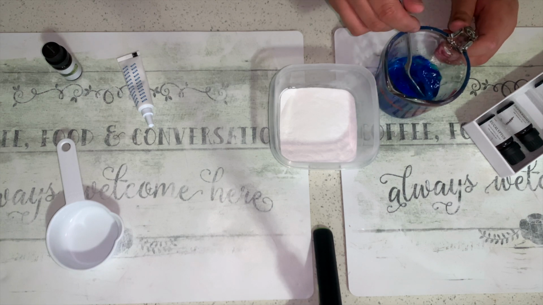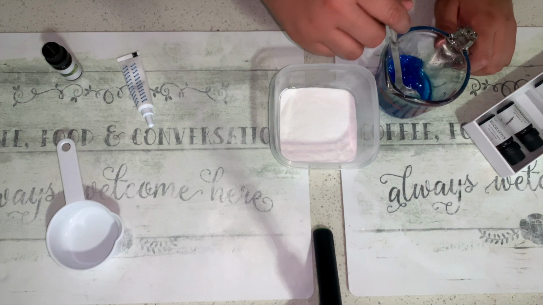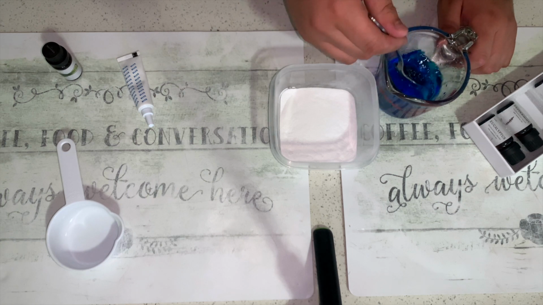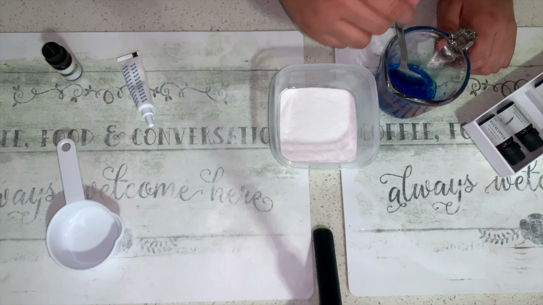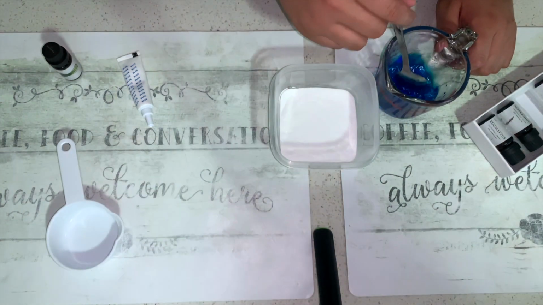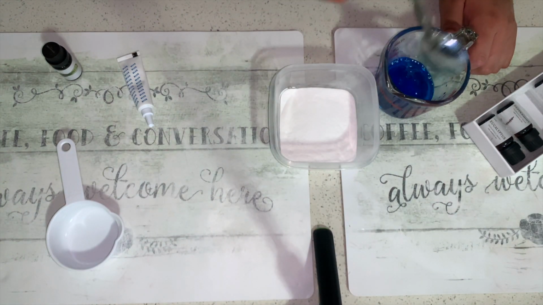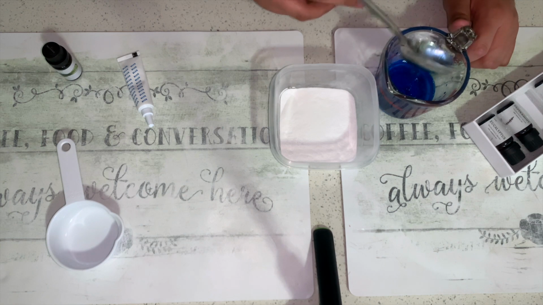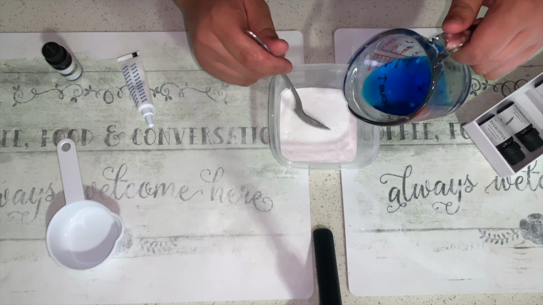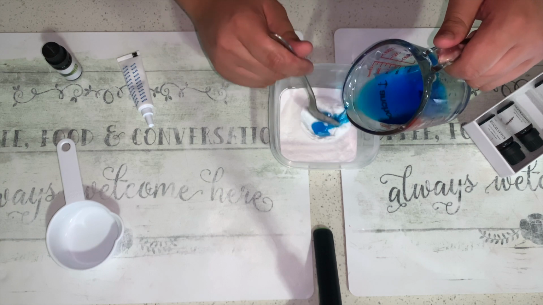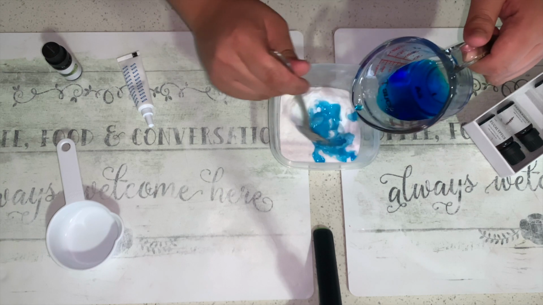So I just mixed it together and started adding it slowly to the sodium bicarbonate. As you can see, I'm about to start pouring water little by little into the sodium bicarbonate so it doesn't have a big reaction.